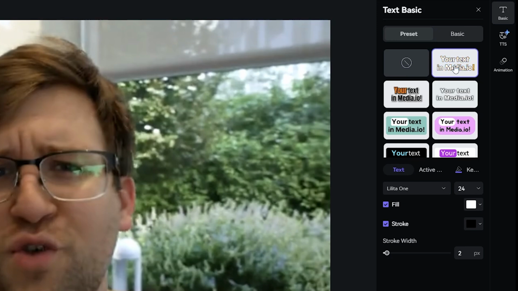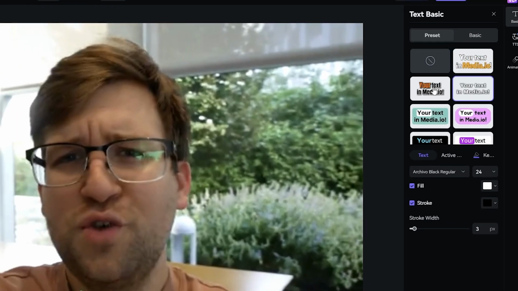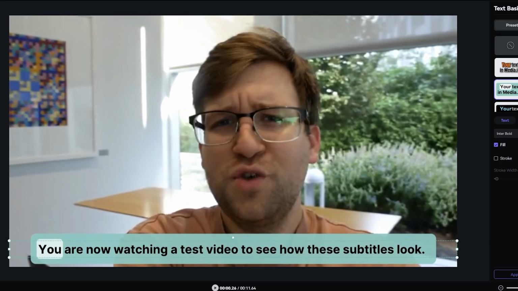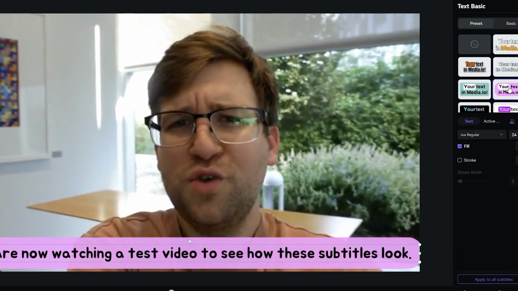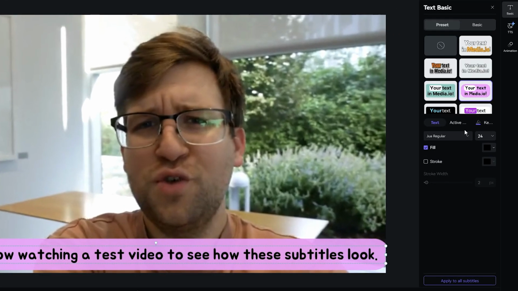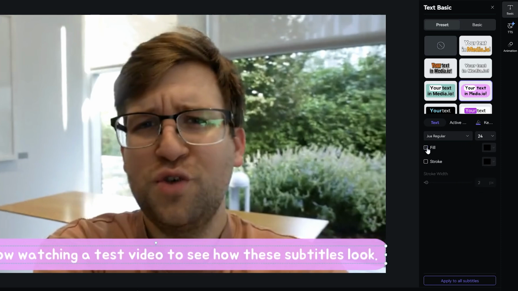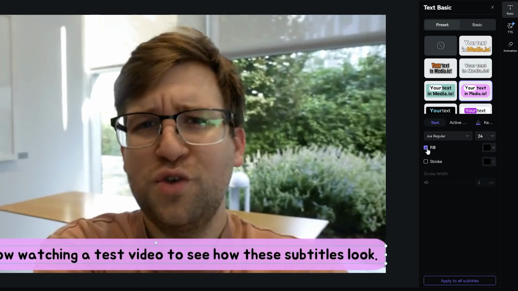You can look through all the different presets here. They look really cool. Just click on one to apply it to your subtitles. You can also change the font here and change the size with this drop-down box. You can also add a fill or an outline to the text.